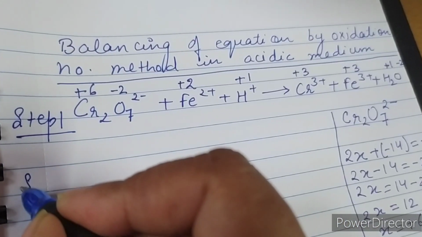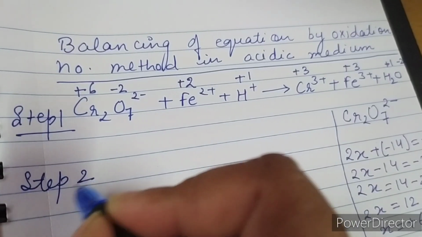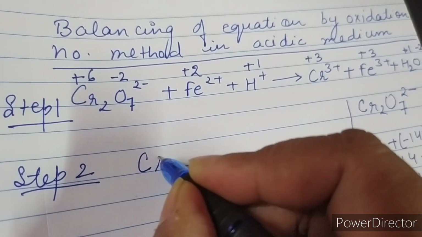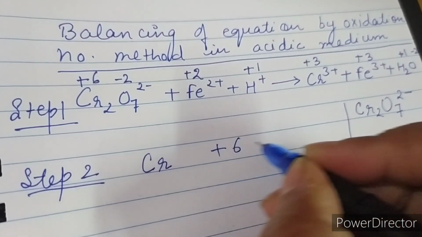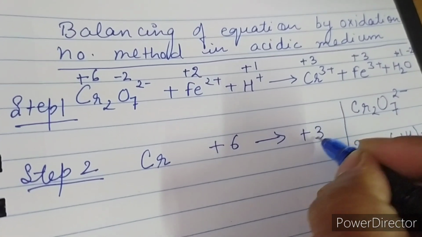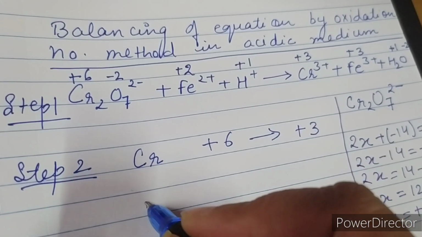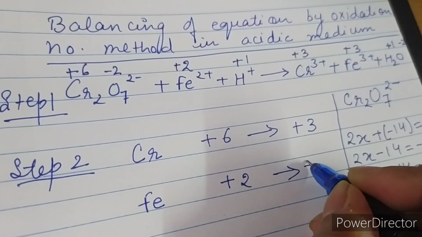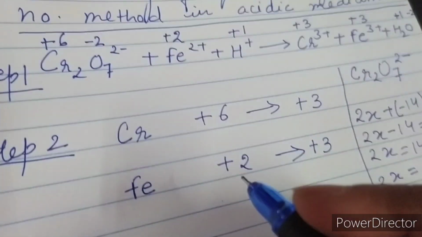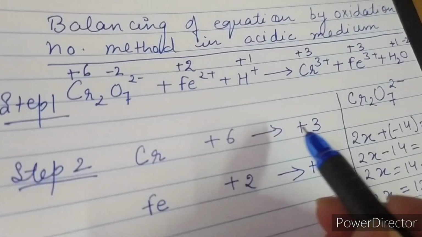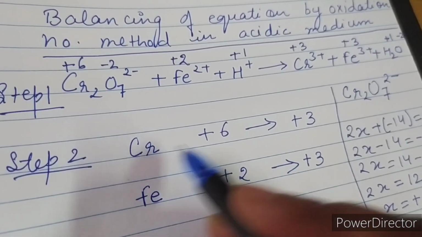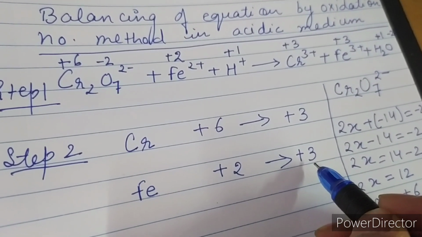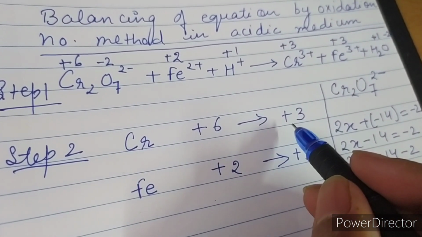Now in the next step, this is step 1, and in step 2 we will see the change in oxidation number. Chromium is showing the change in oxidation state from +6 to +3, and iron is showing the change in oxidation state from +2 to +3. Okay, so these are the changes in oxidation state. This is reduction, and chromium is undergoing reduction, and iron is undergoing oxidation because there is an increase in positive charge. So this is oxidation and this is reduction reaction.